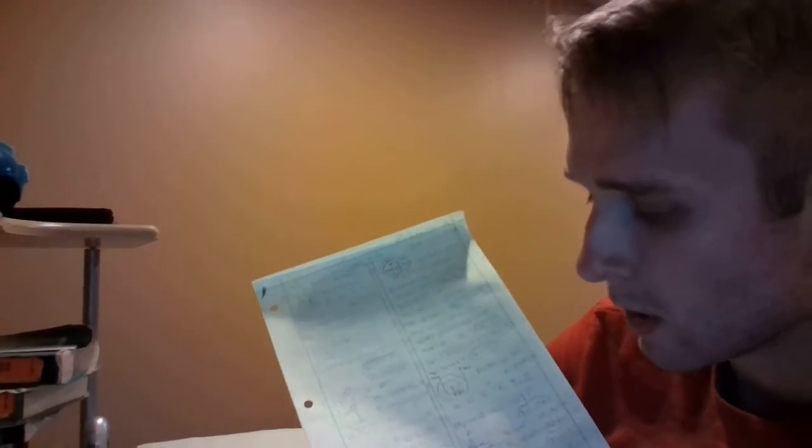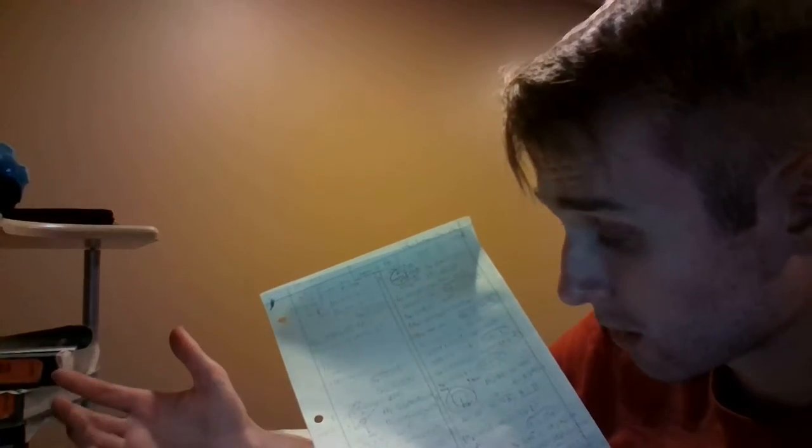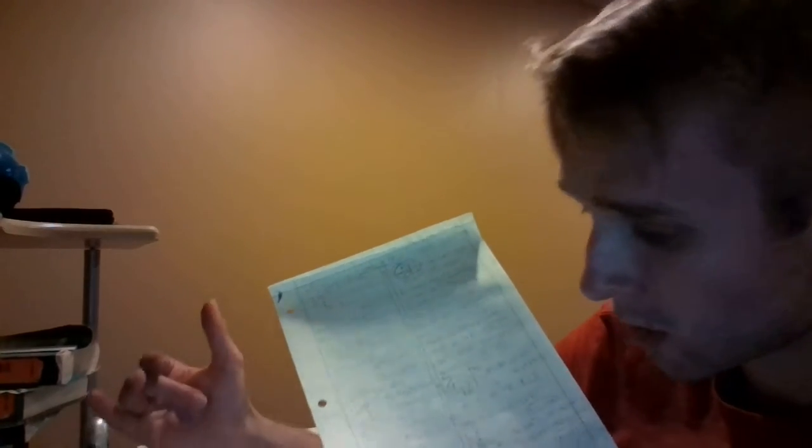Sum of the moments at a point is equal to IG, angular acceleration of the whole body, plus R cross M. Use that, knowing that R is negative 0.11 in the negative i direction, minus 0.19 in the j direction.